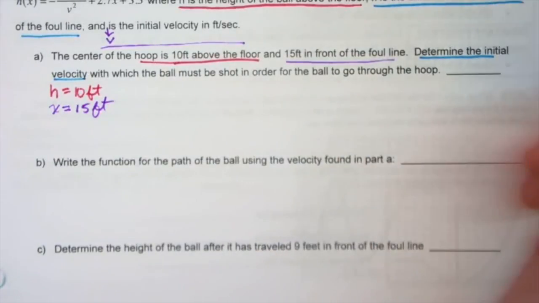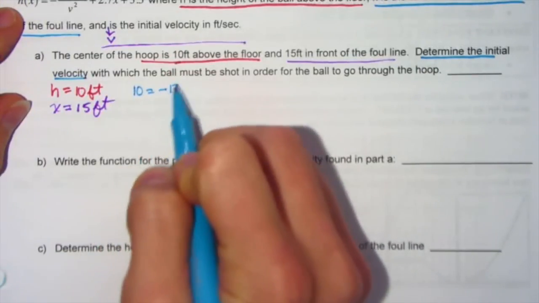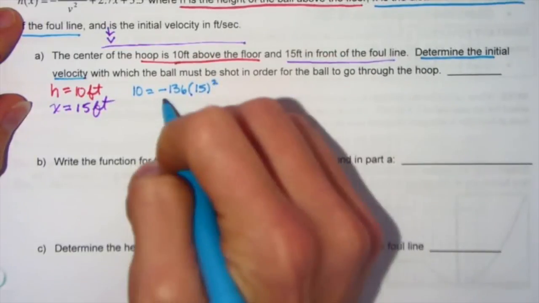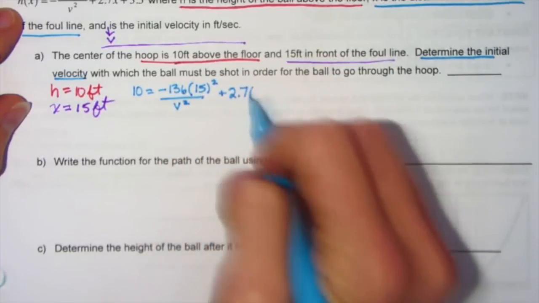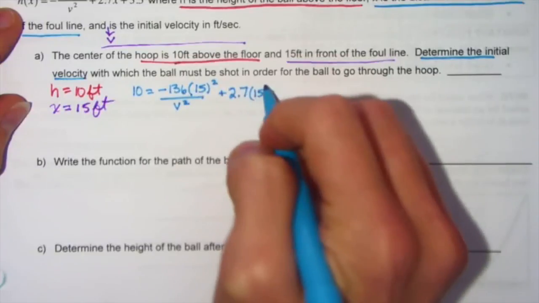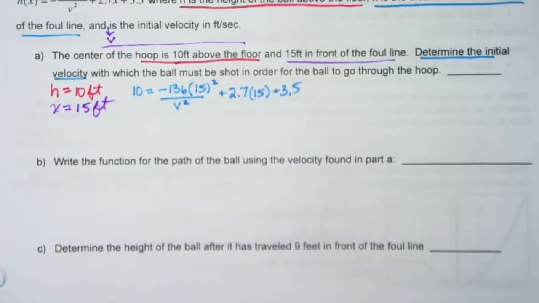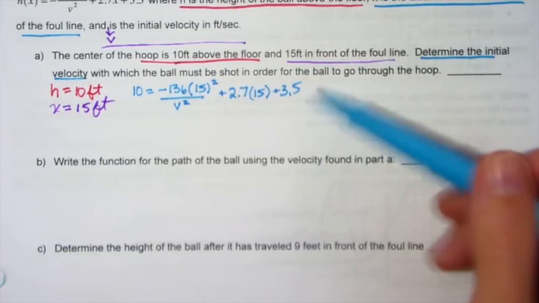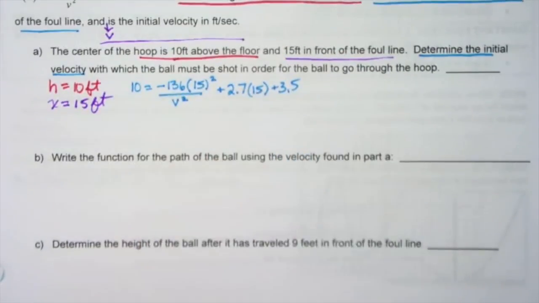So we have h is 10 equals negative 136 times the quantity 15 squared over v squared plus 2.7 times 15 plus 3.5. Now you might want to actually take the time to use your calculator and see if you can figure this out, because not everybody was able to. There's just a few places where there's some room for error, so you might want to practice that before we go through it together for the answer. So get your calculators out.